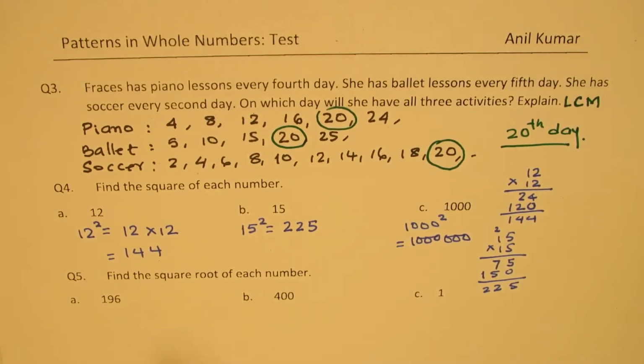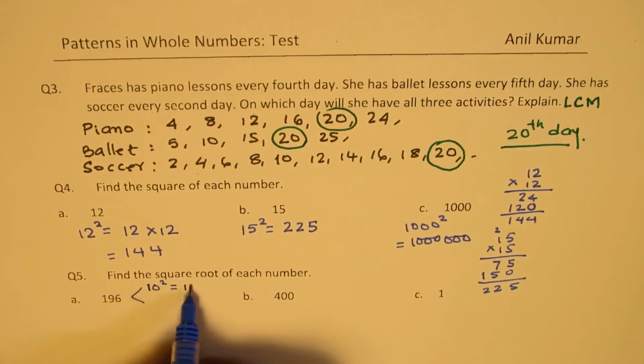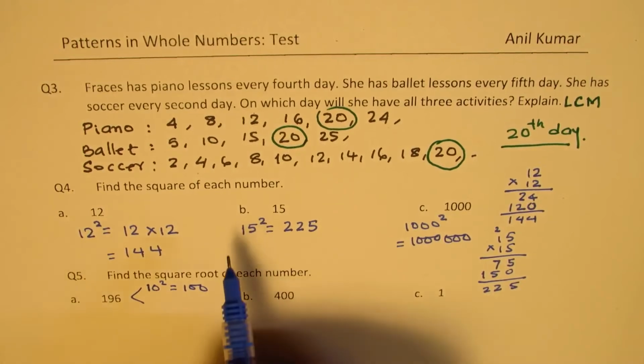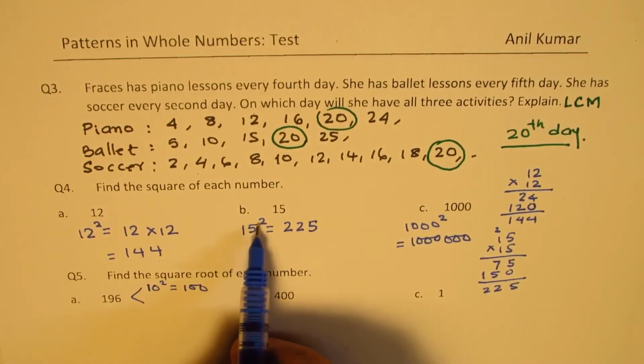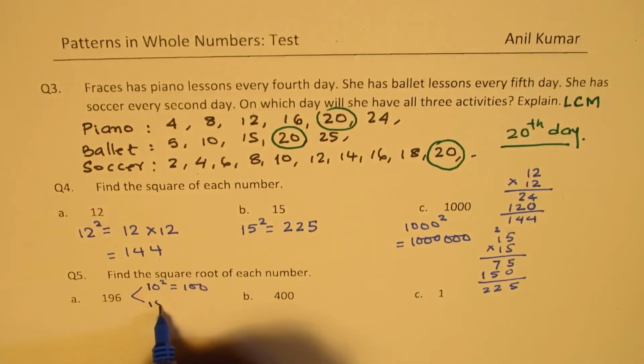Question number 5. Find the square root of each number. Now we are given the numbers 196, 400, 1. I'd like you to pause the video and write down the square root of these numbers. Well, 196 is more than 10 square, right? 10 square is 100. It is more than 10 square. And we also see that it is less than 15 square, which is 225.